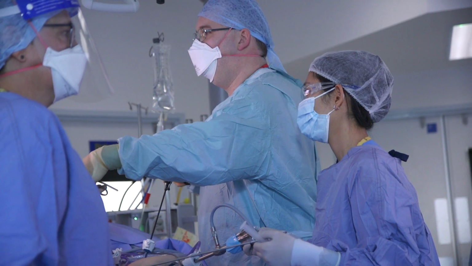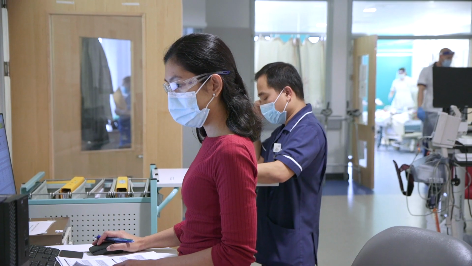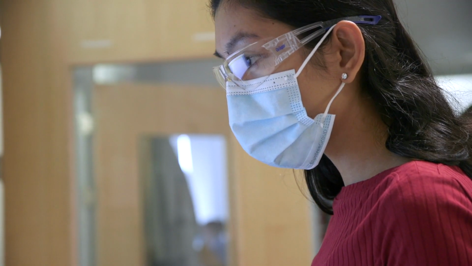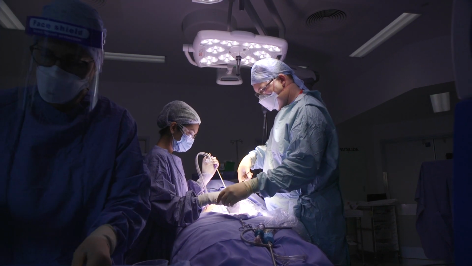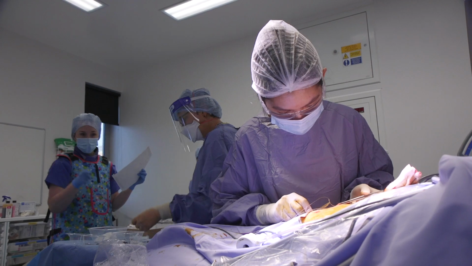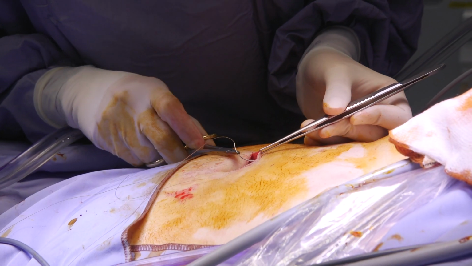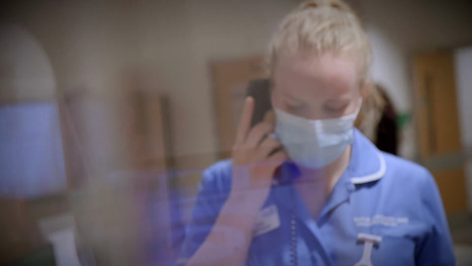Because when you're a theatre nurse, you only just see a patient who's asleep on the table, and then after that you don't get to communicate with them anymore. So what this role has given me is to see a patient from the very beginning of their surgical pathway up to the end. So we see them before they come to theatre, during the operation, and then we get to follow them up in clinic afterwards. That's what I really enjoy most, the interaction with the patient.